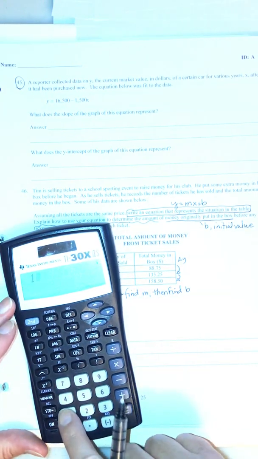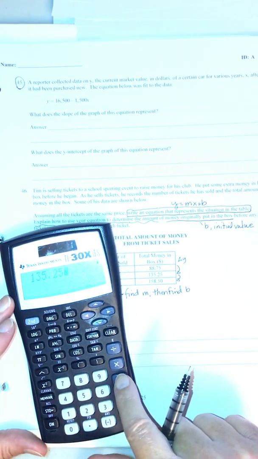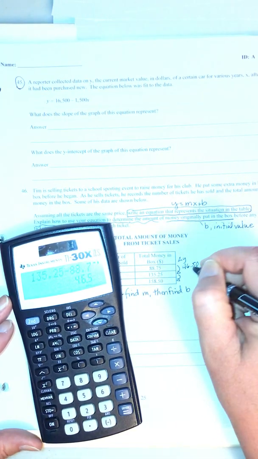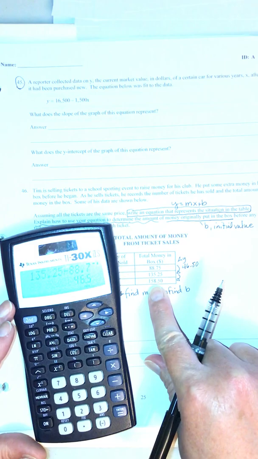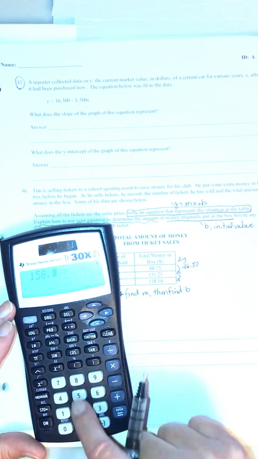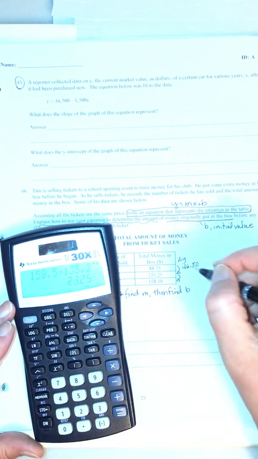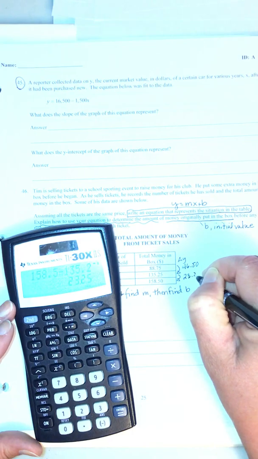And again, this is just like what we did in number 40. So I said take the second one, subtract the first one, and that's how you get how much that increased by or decreased by. In this situation, it increased. It went up by $46.50 because this is money. Go to the third one, 158.50, and subtract the second one, 135.25, and that one increased by $23.25.